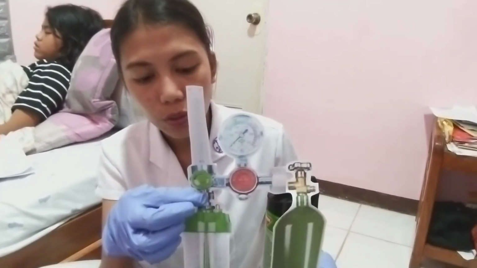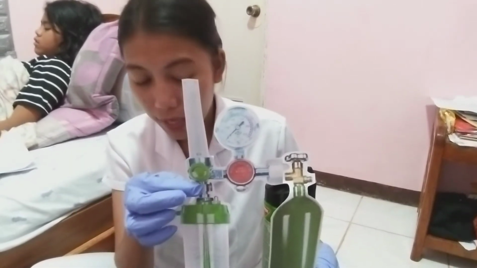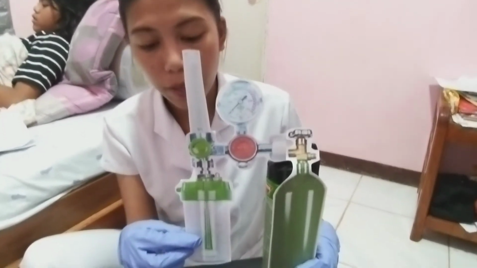If needed, fill the humidifier with sterile water and attach the humidifier at the base of our flow meter. So here is our flow meter and this is its base and this is our humidifier bottle.